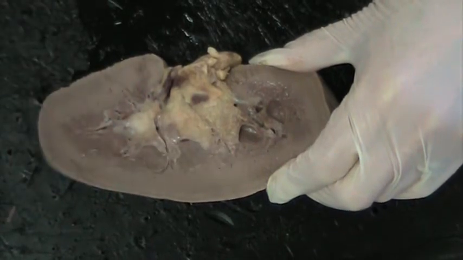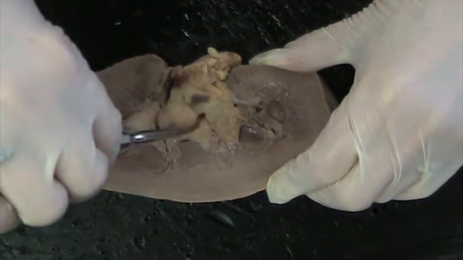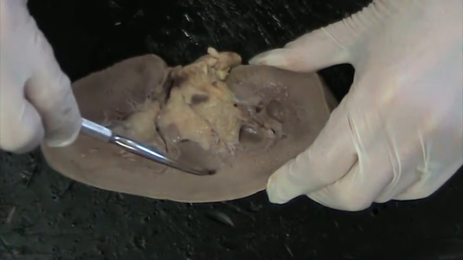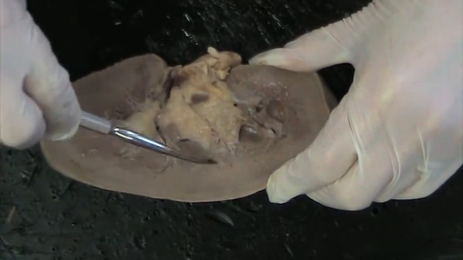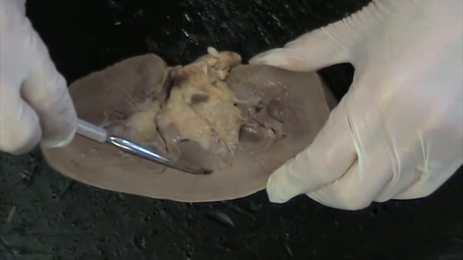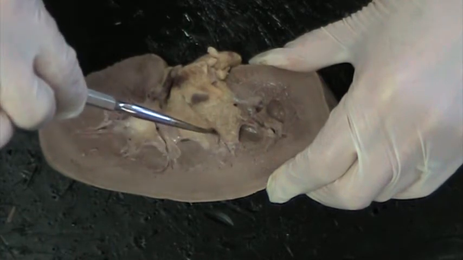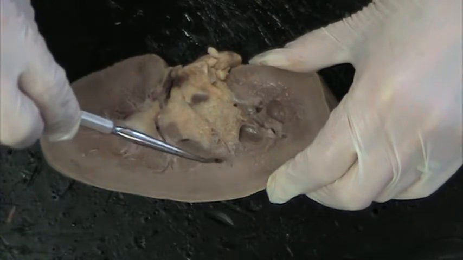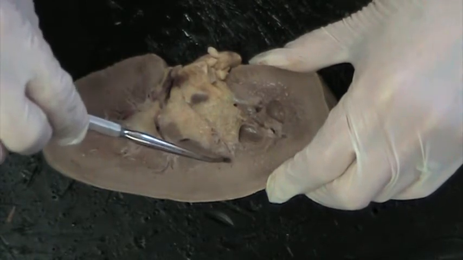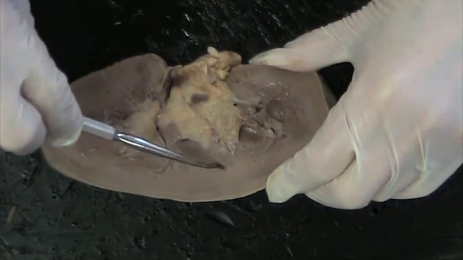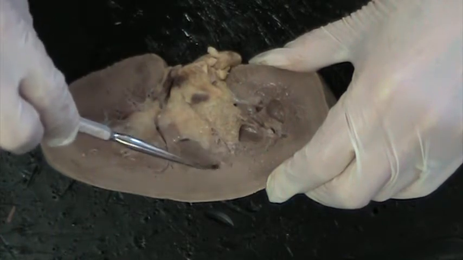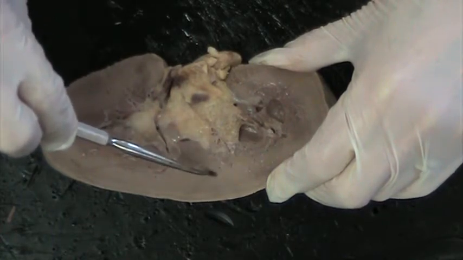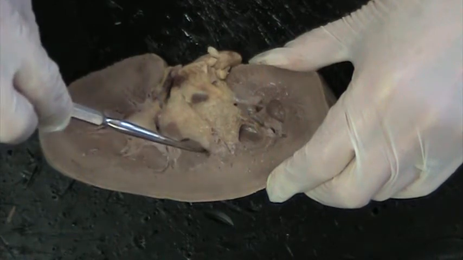The blood goes back out through the renal vein, but the filtrate that started to filter out of the blood in the glomerulus then goes out to the proximal convoluted tubules, then down through the loop of Henle, then the distal convoluted tubule, and then into the collecting ducts.